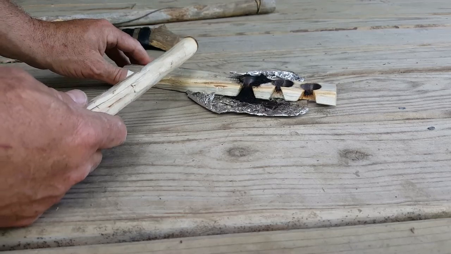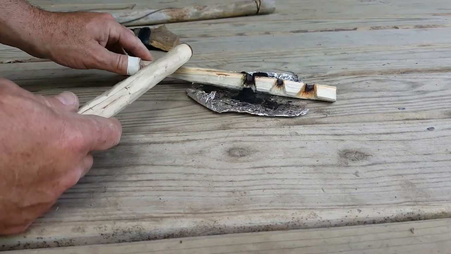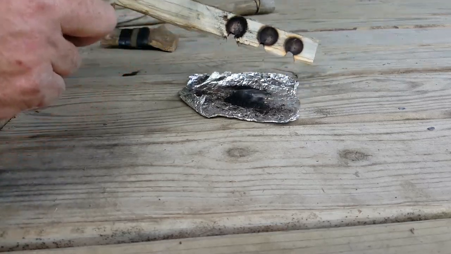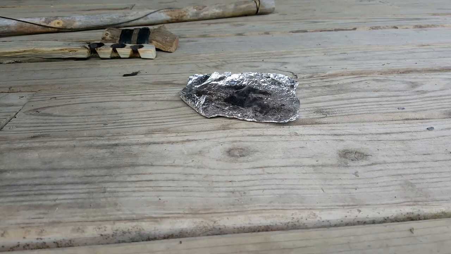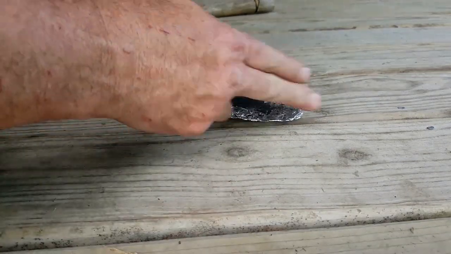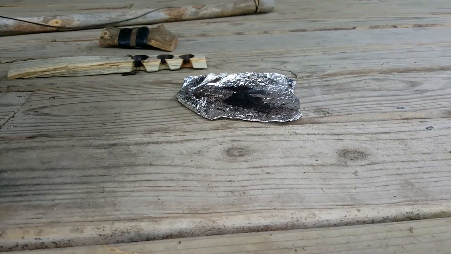So it's not windy. I'm confident with this one. Let's give it a little tap. Yeah, we got a nice ember. Yep, ember's going nice, and all you got to do is drop that onto a bird's nest and you'll have fire.